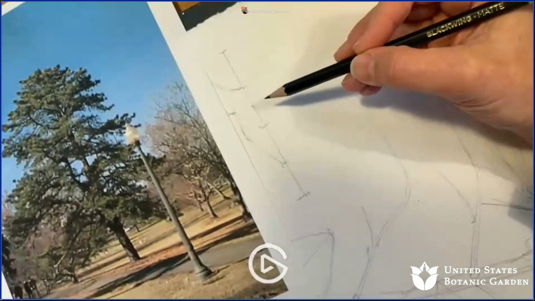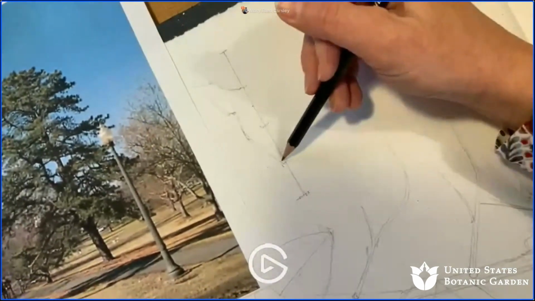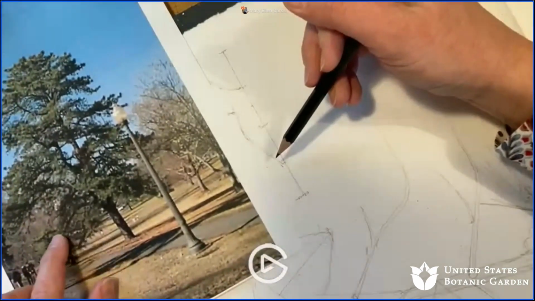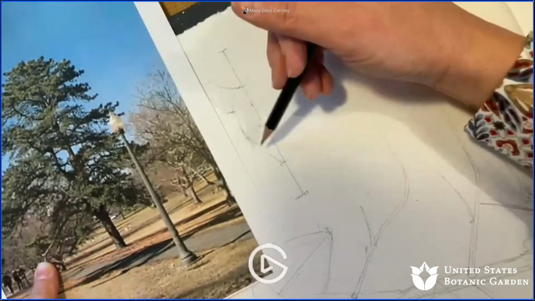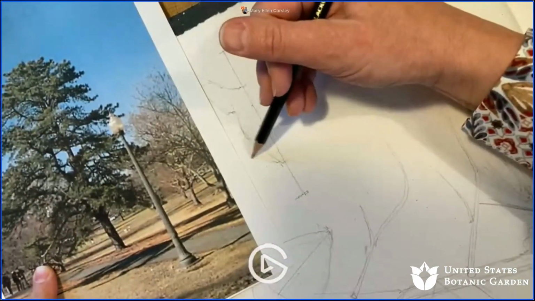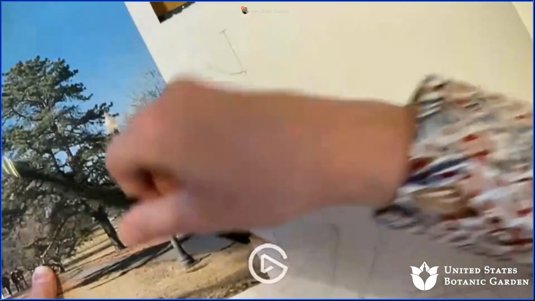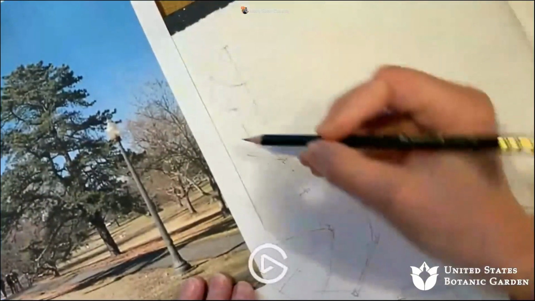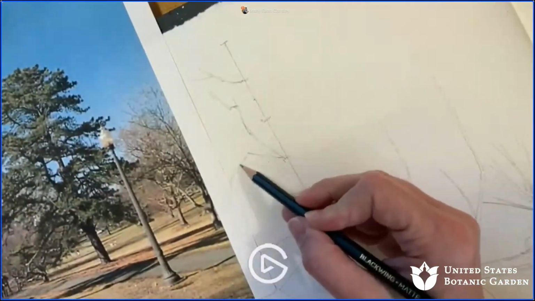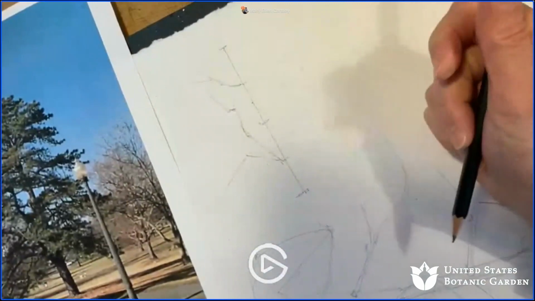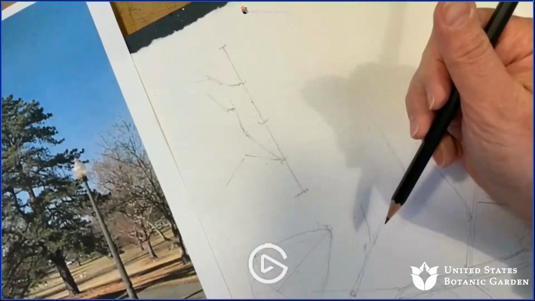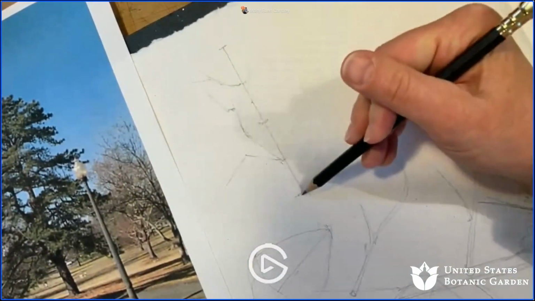So I'm starting to cartoon in my tree. Now, down here at the bottom, we have this wonderful branching tree that comes off. I'm going to get that angle again and then bring that down here. Okay, so now I have a skeleton of a tree. All right, and it's in proportion.